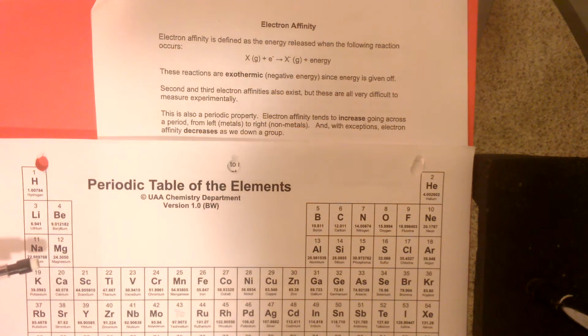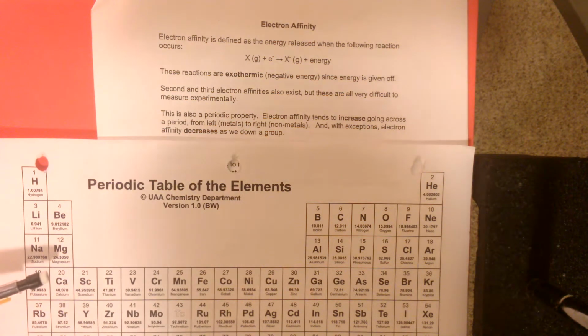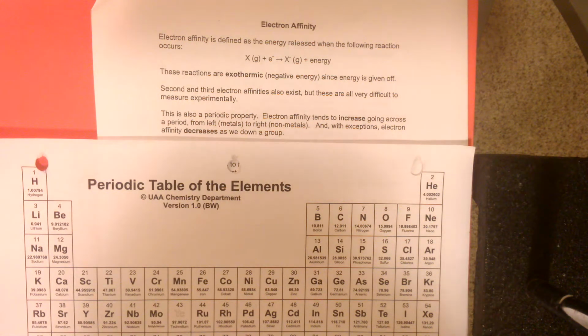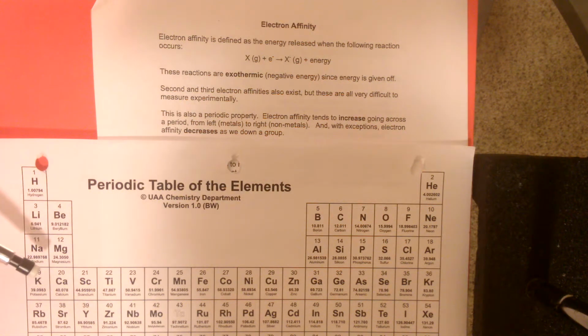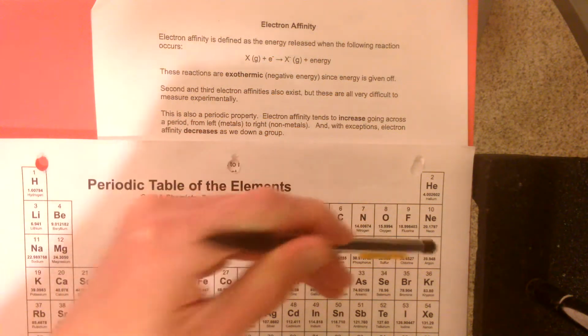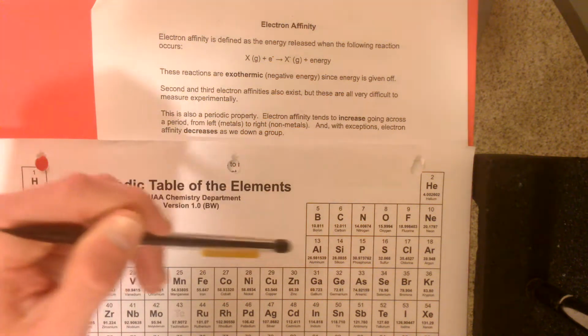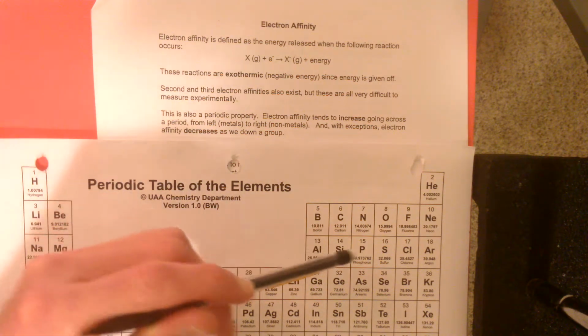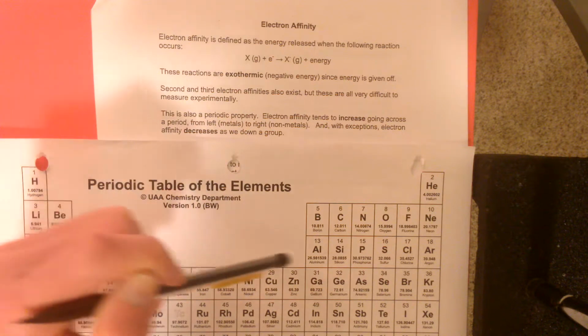Whereas metals, what do we see metals do? When they react, they tend to lose electrons and form those positive ions called cations. So they're not in the business of adding electrons, they're in the business of losing electrons. So they would have what we consider a low affinity, a low attraction for electrons. So they would be lower. So as we move across a period, we see a steady increase in the affinity, in that attraction for an electron. So we're going to see a greater energy release because there's a greater desire for it.